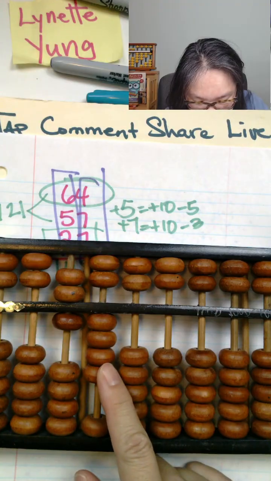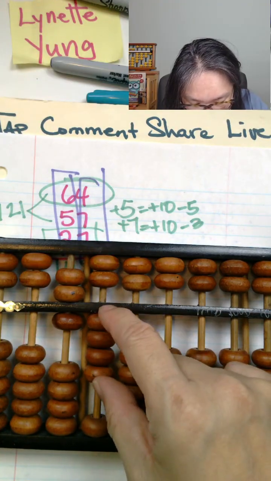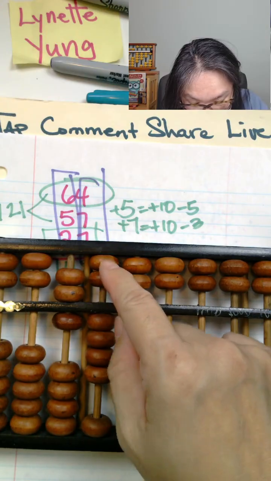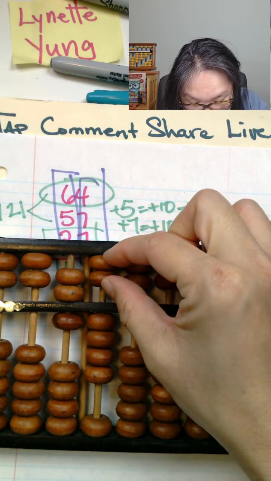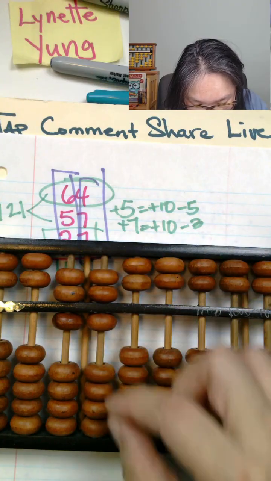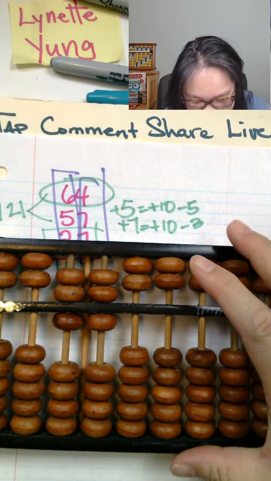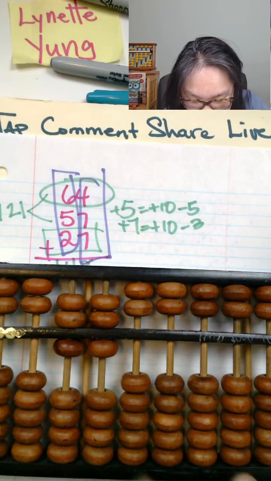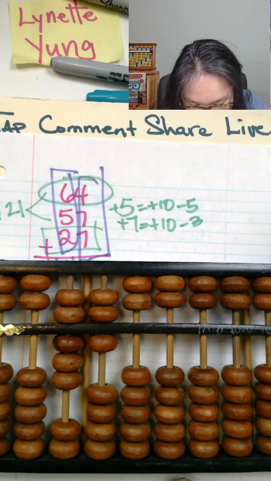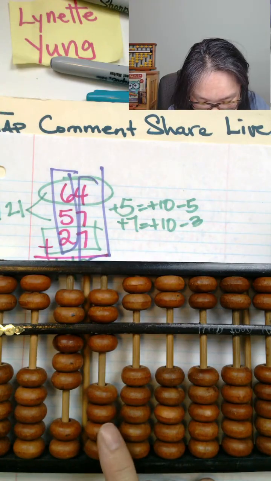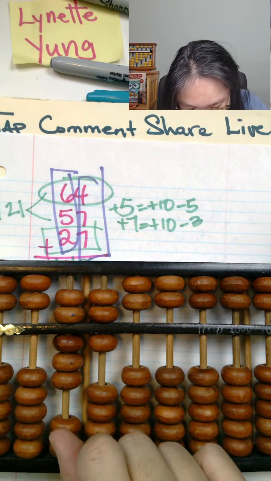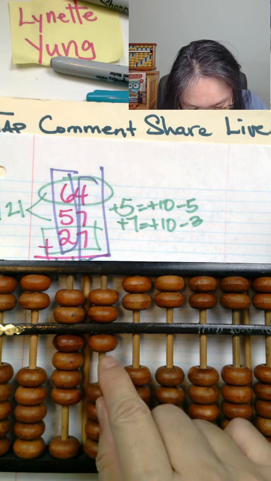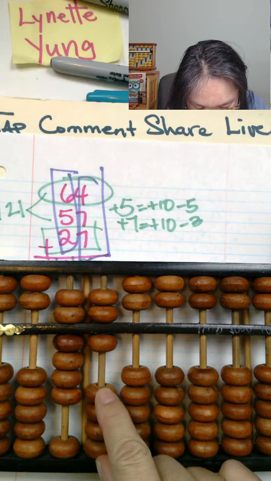And then I add the 7. Can I add 7? Well, I have 5 and I have 10. So if I have 10, I take away 3. Now I have 27. I add 2 and then I add 7. Is there enough to add 7? No. So I do the 10 and then take away 3. How do I take away 3?